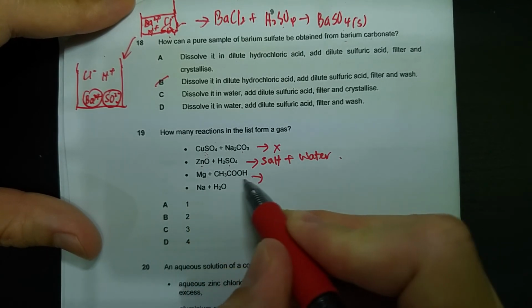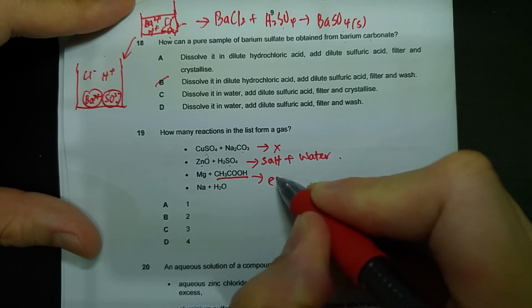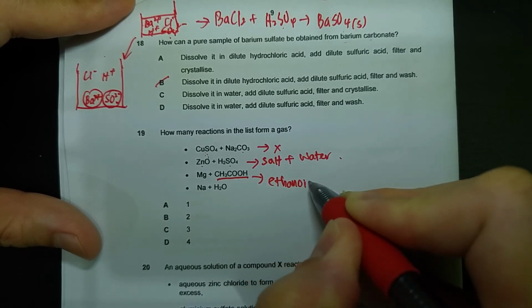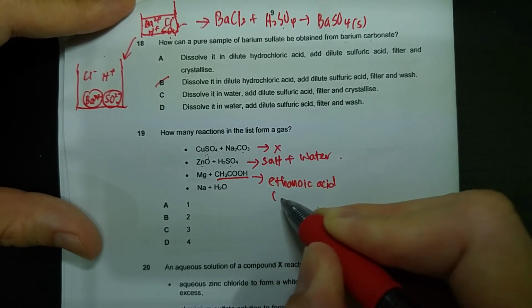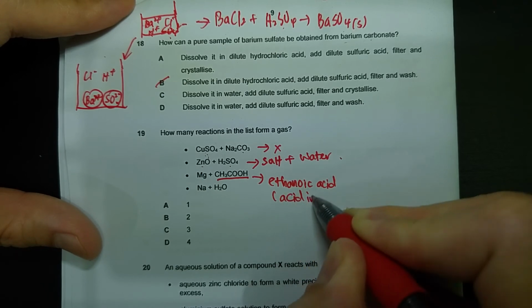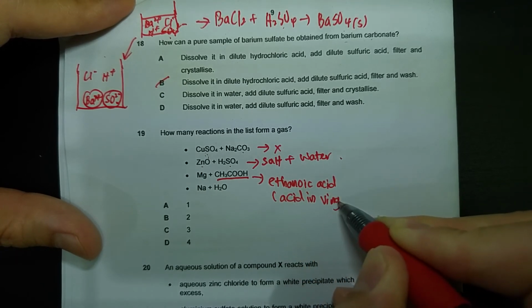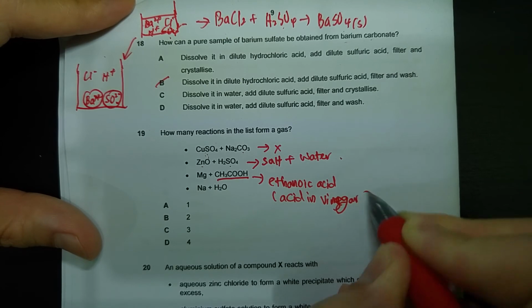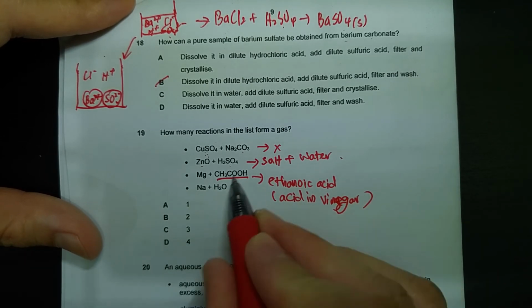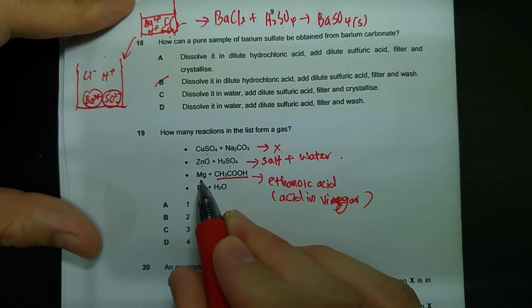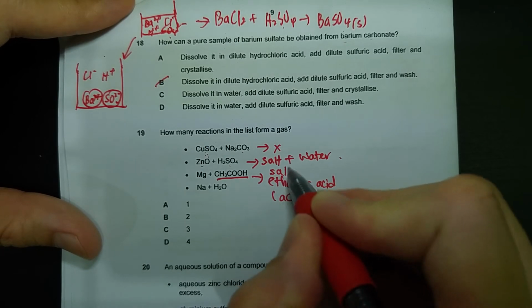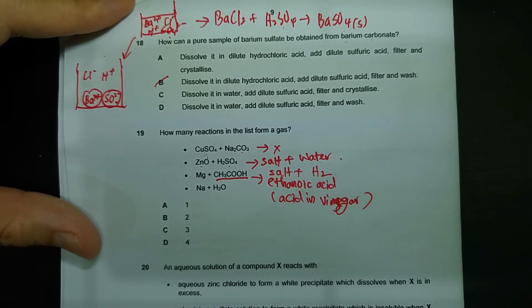How about this? Now, what is this? This is ethanoic acid, which is basically the acid in vinegar. It is a weak acid. So you have acid and a reactive metal, so you get salt and hydrogen.